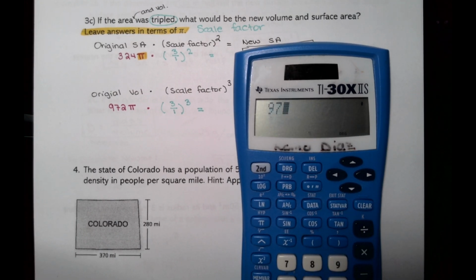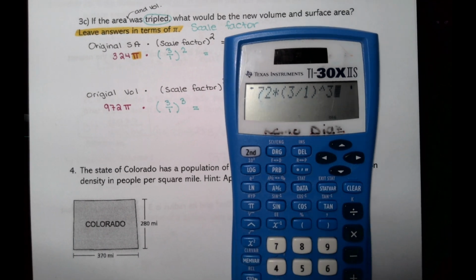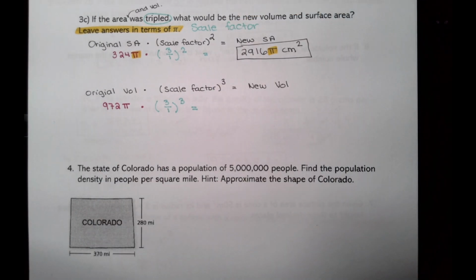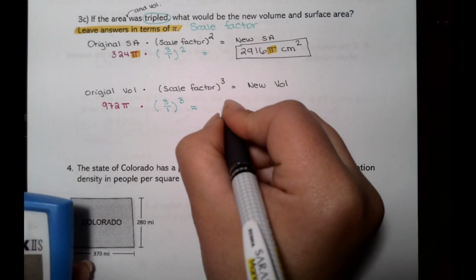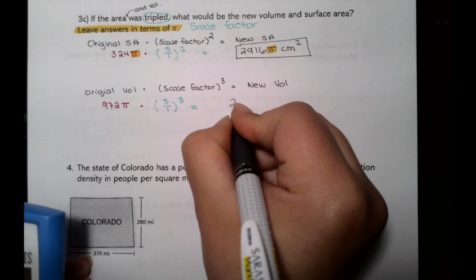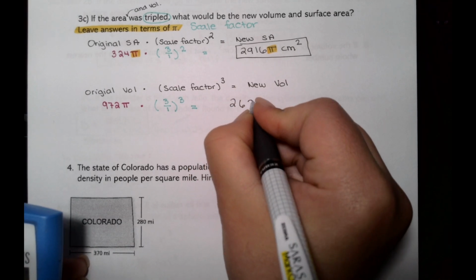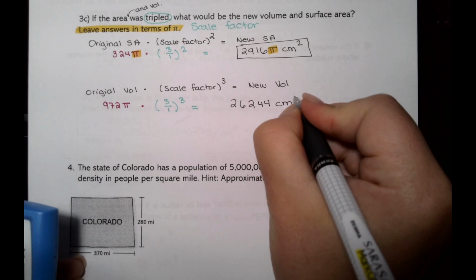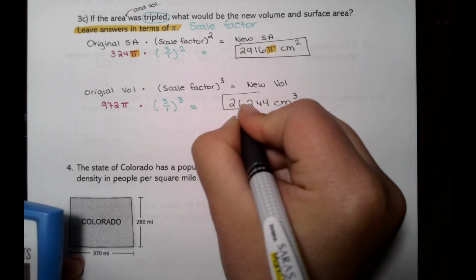So 972, leave off pi, 3/1, caret 3, equals, and here's our number. So we have 26,244 units, centimeters. What are we solving for? Volume. Volume is cubed.